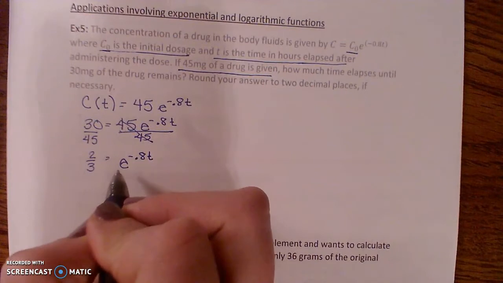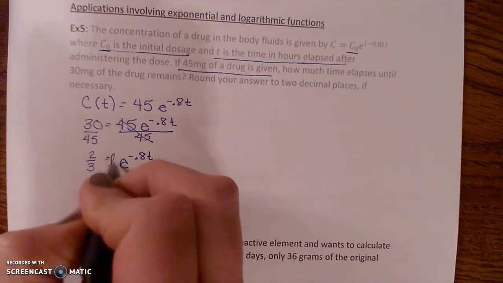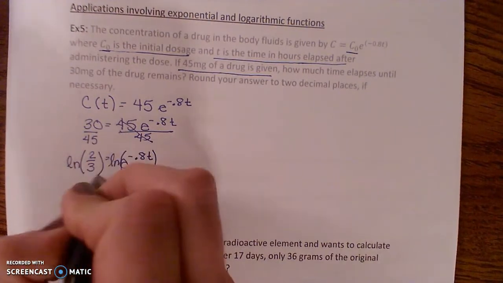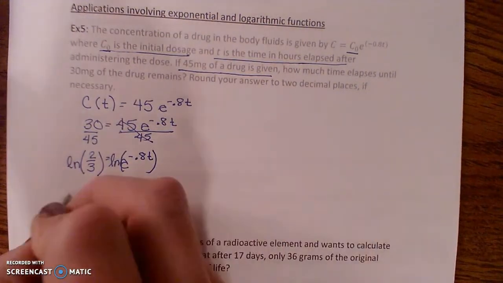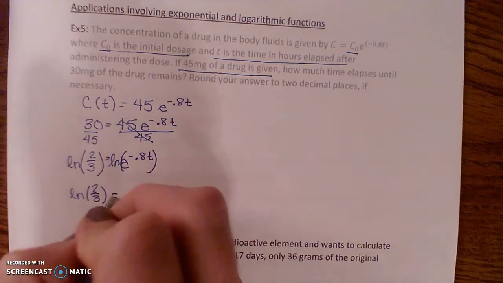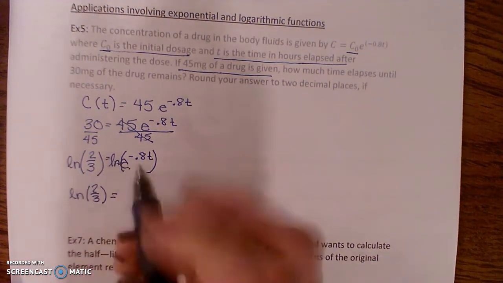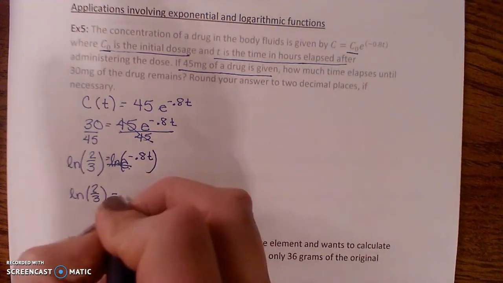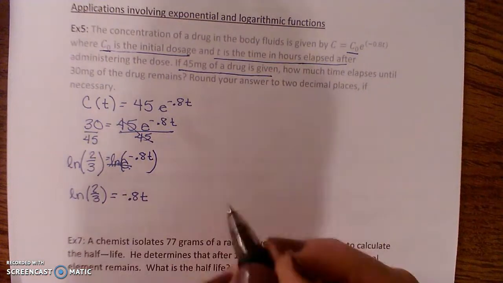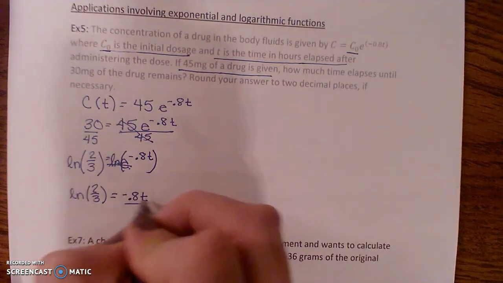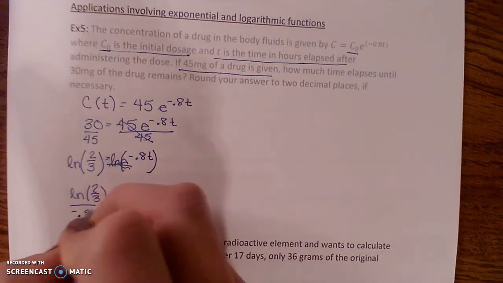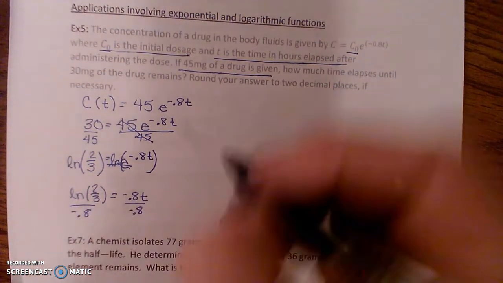All right, so now what you can do to get rid of the exponential is I'll apply the inverse of log base e, which I know is called the natural logarithm. So I'll apply the natural logarithm to both sides. So now I have natural log of 2/3 equals natural log, and the exponential base e undo each other. I got negative 0.8 t. And now to solve for t, all I have to do is undo this multiplication. Divide both sides by negative 0.8. So now I have my answer.